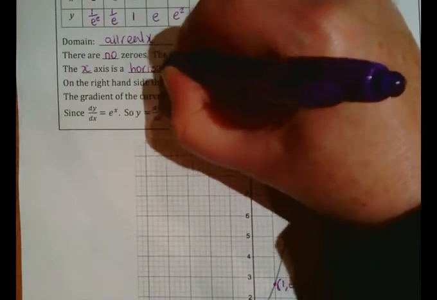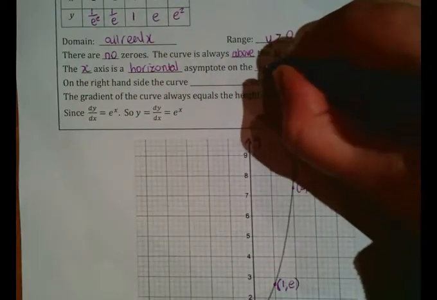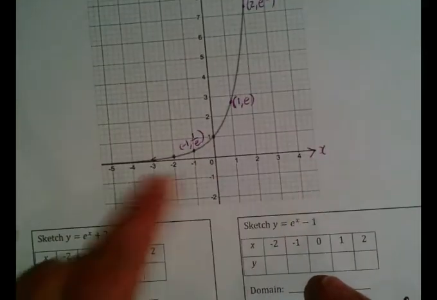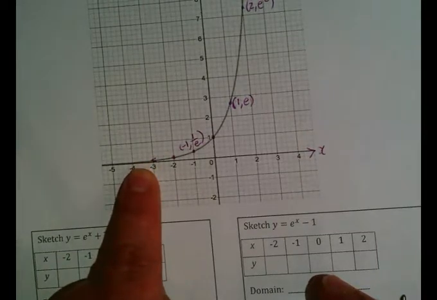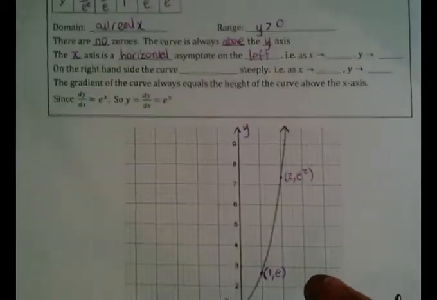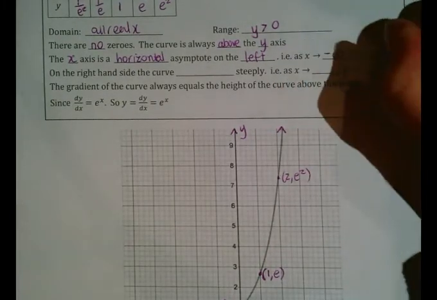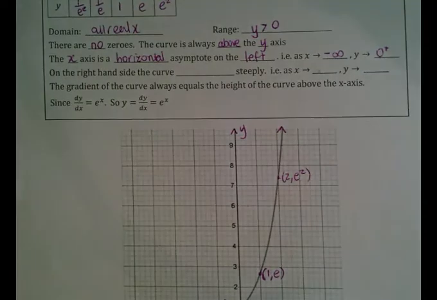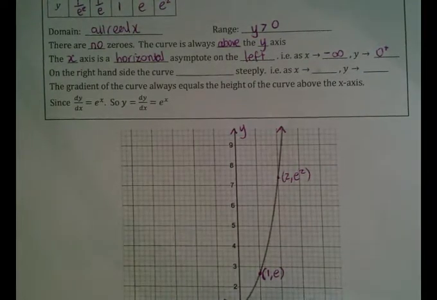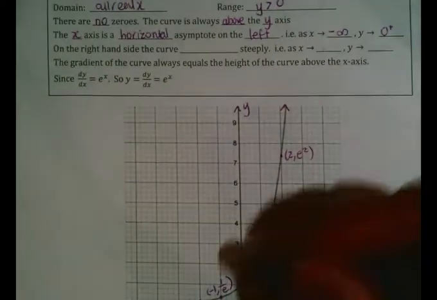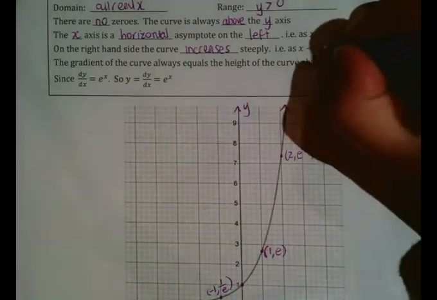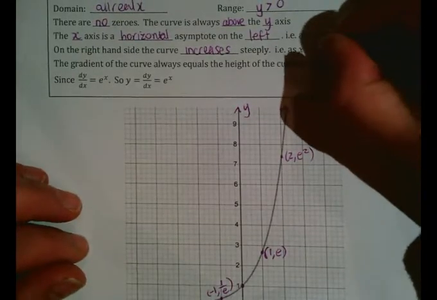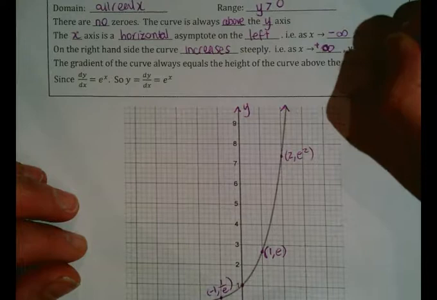So the x-axis, as we said before, is a horizontal asymptote on the left. It isn't a horizontal asymptote on this side, it's a horizontal asymptote as x approaches -infinity, y approaches 0. So here we can write, as x approaches -infinity, y approaches 0. I can put a little plus there saying that it approaches 0 from the positive side. And on the right-hand side, we can see that the curve increases steeply, and as x approaches positive infinity, y approaches positive infinity as well.